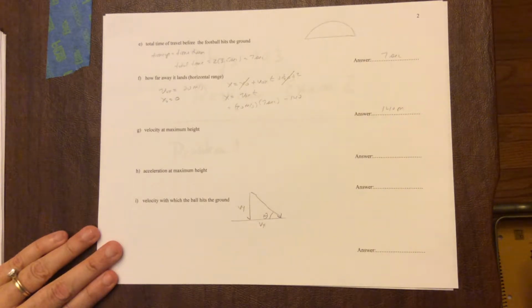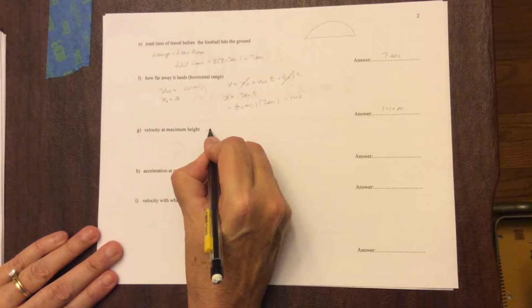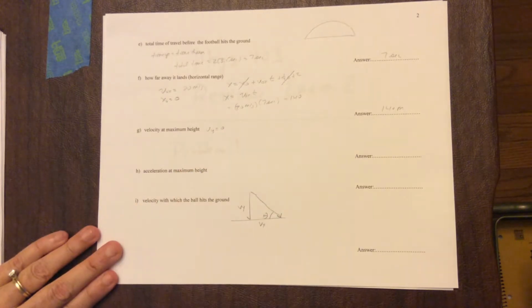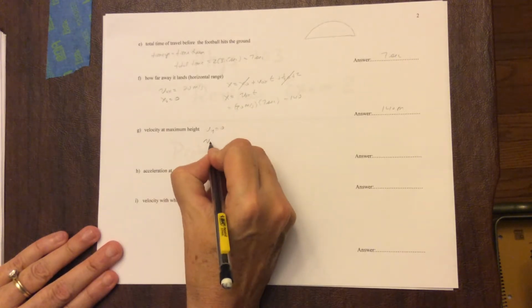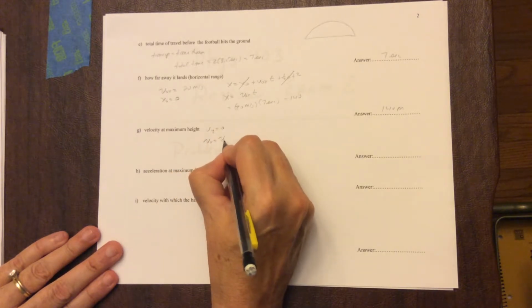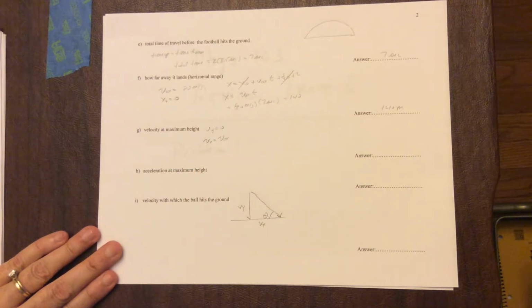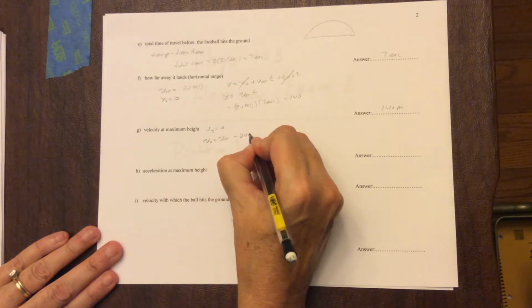Okay, velocity at maximum height. Again, that's straightforward. We know the velocity at maximum height in the y is 0, but I think they want the total velocity, so that's both the x and y components. We also know that the velocity in the x at any given time is just the initial velocity in the x, which is 20 meters per second.